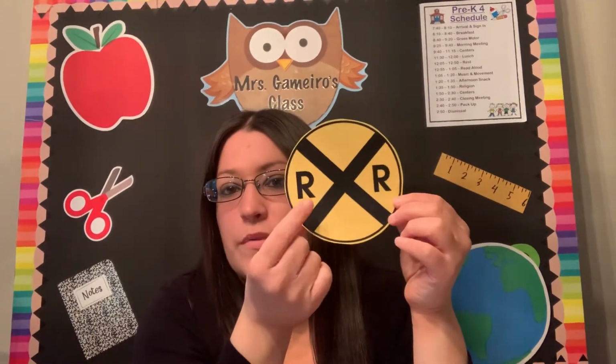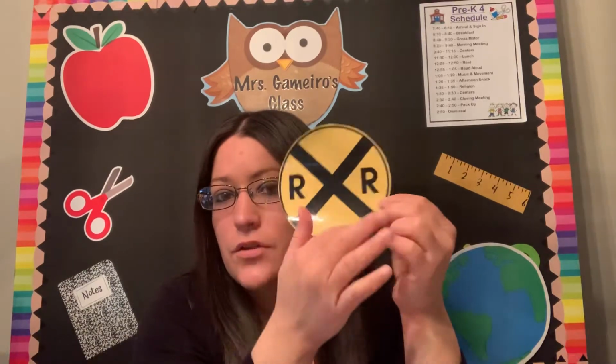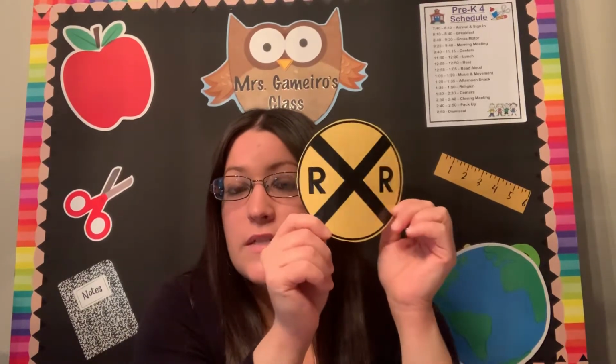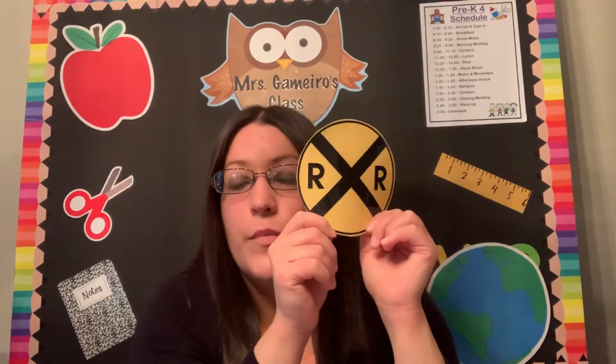Some other signs I have, circles. Circles is another shape of a sign. I have the railroad sign. You'll see 2 R's representing railroad and an X through it. So when you see this sign, you'll know that there is a railroad crossing and that you should look both ways and make sure that there is no train passing by.